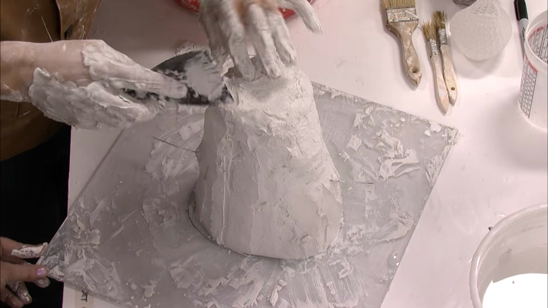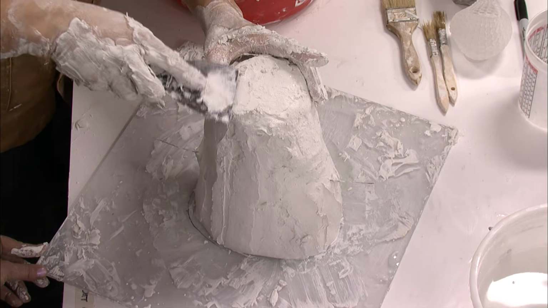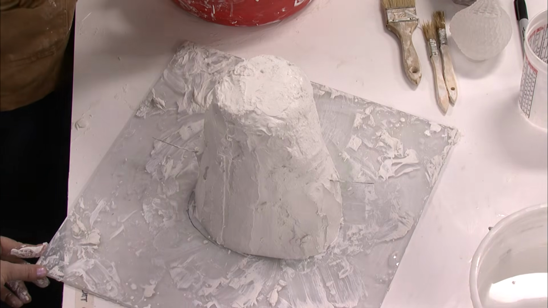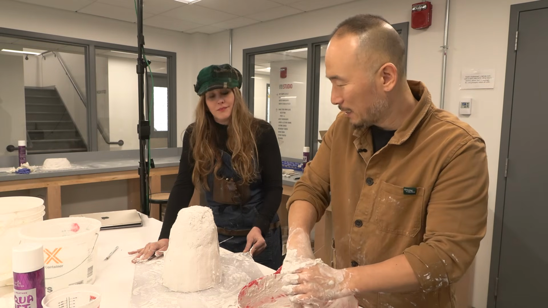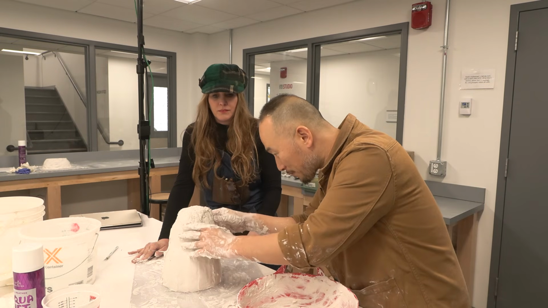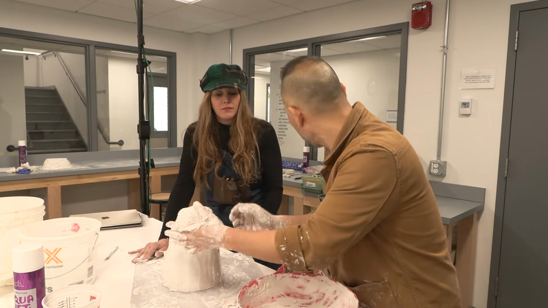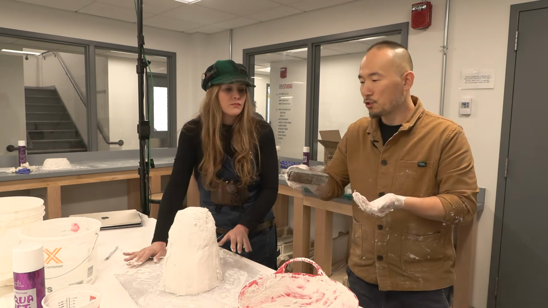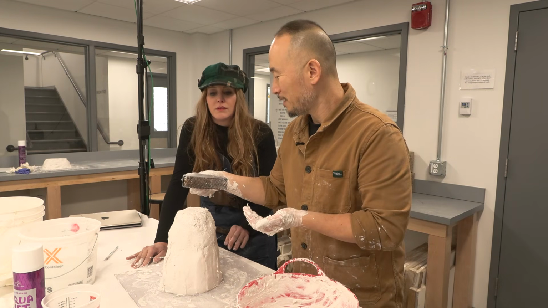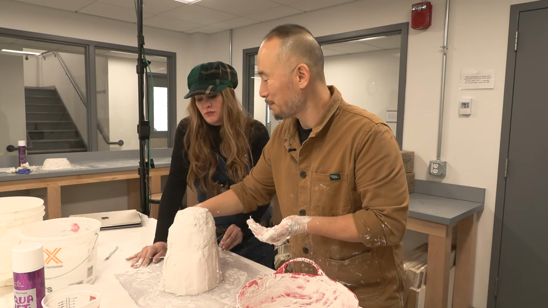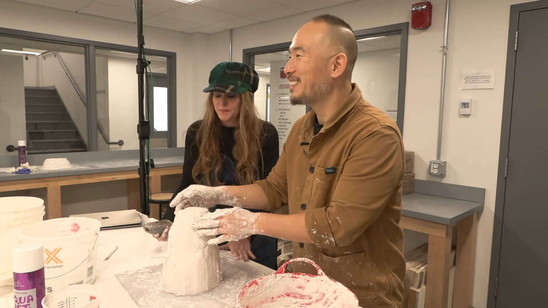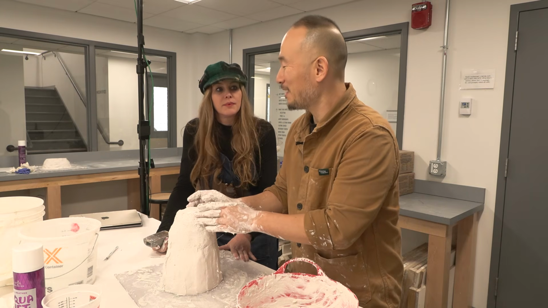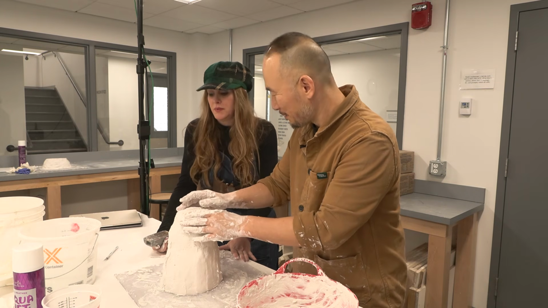It's easier when your mold mix is still a bit soft, but don't worry too much about this process, because you can use a rasp.